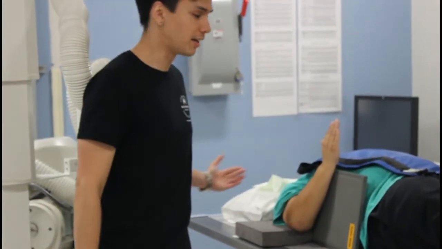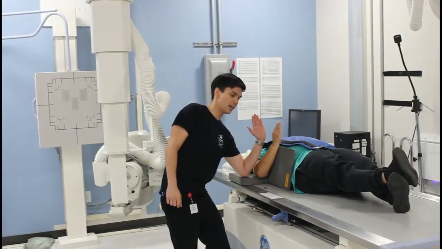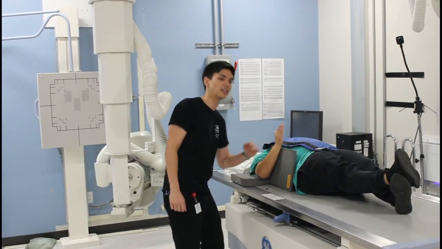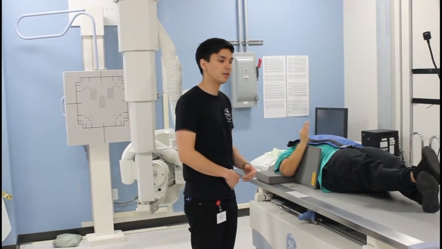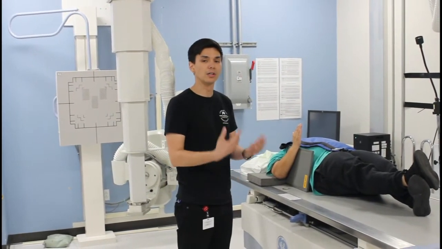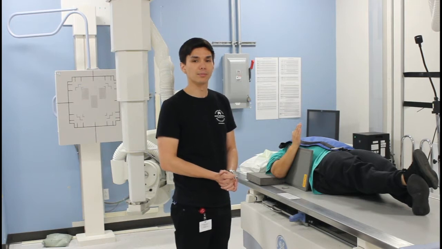And so, continuing, we are angling that arm at an 80-degree angle instead of the 90 on top of a 45-degree CR angle going caudally to elongate that coronoid process.